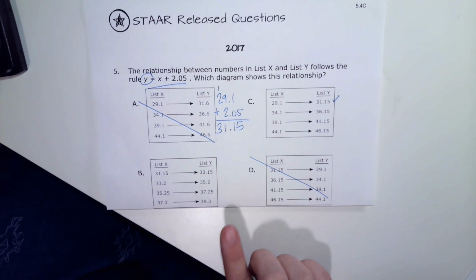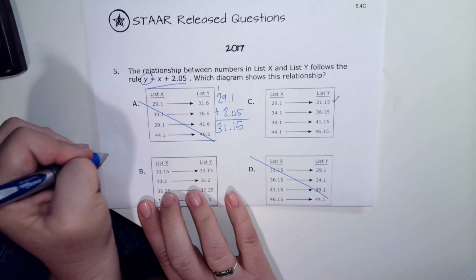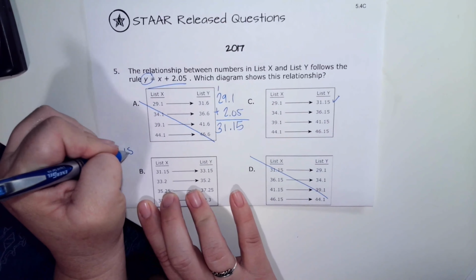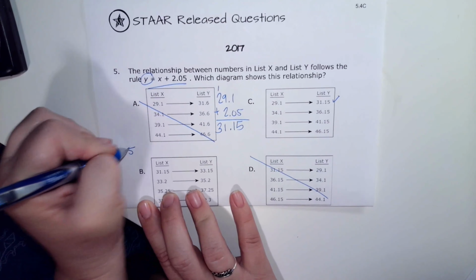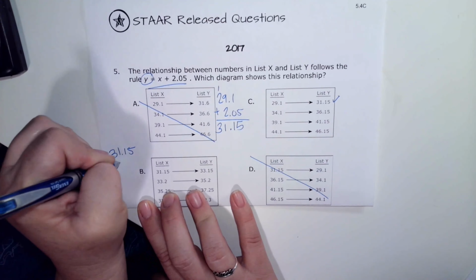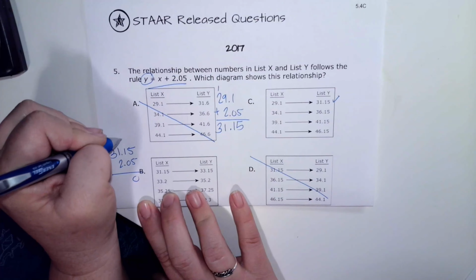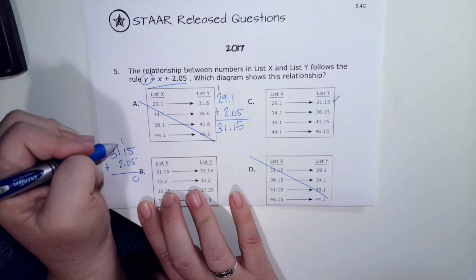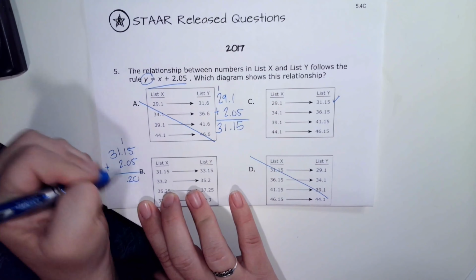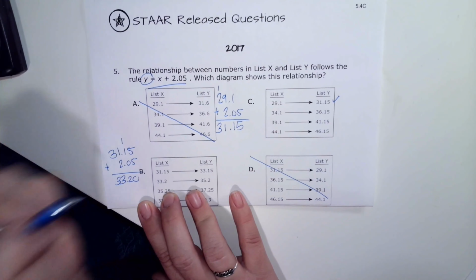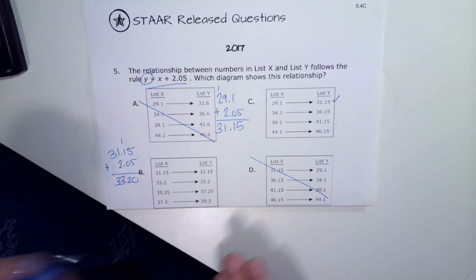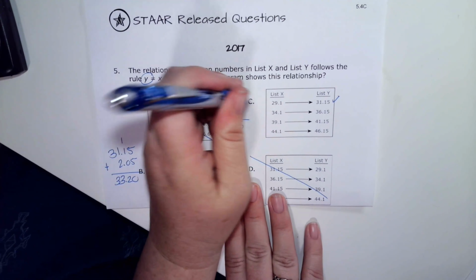Well, let's see if 31 and 15/100ths, if I add 2 and 5/100ths, what do I get? 5 plus 5 is 0, with the 1 carried, so it's 10. 1 plus 1 is 2. 1 plus 2 is 3, and a 3. It's actually 33 and 20/100ths. Cannot be that. My answer is this.